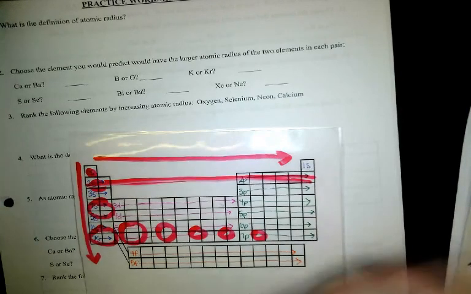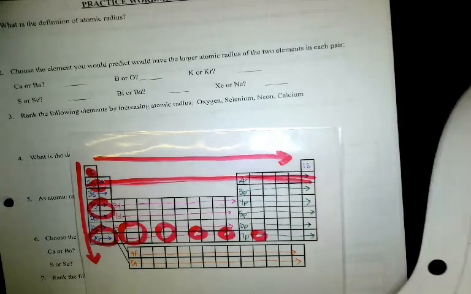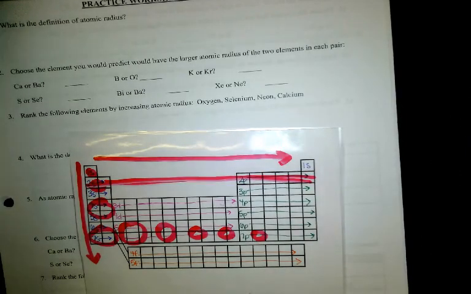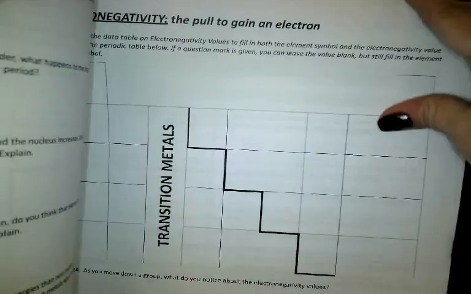It's pulling those energy levels in more. Therefore, they are getting smaller as you go across a period, okay? Again, make sure you do the day 5 notes yourself and answer those questions, and use the chart in the back of your notes to do that, okay?